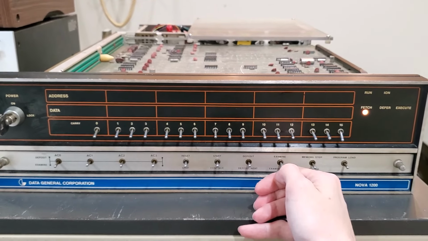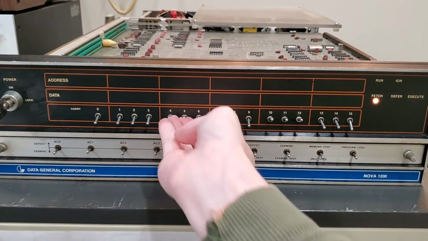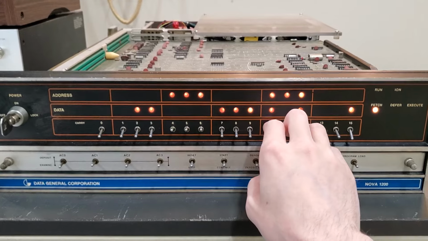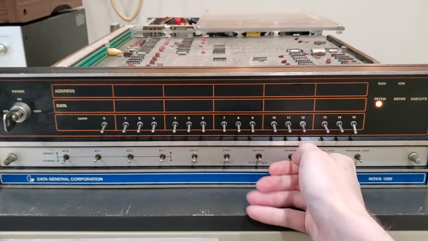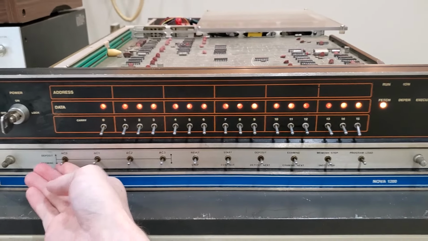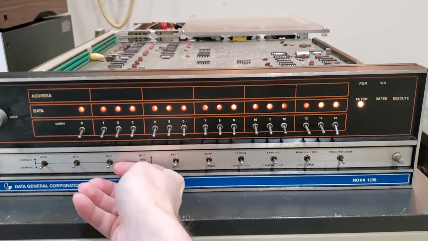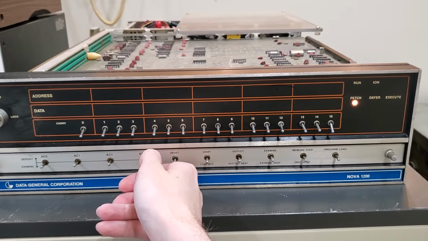Alright. So we can do an examine of any arbitrary location, which was not quite working so well before we had the power OK circuitry. We can check and clear out all of my accumulators here. Accumulator 3 was flaky for a while, but it seems to be okay now.